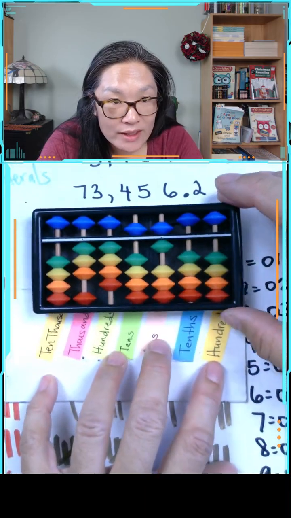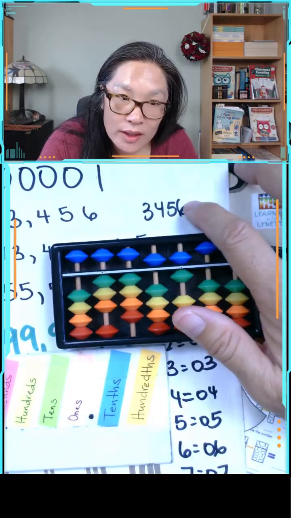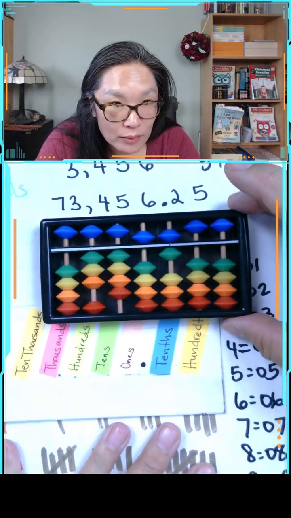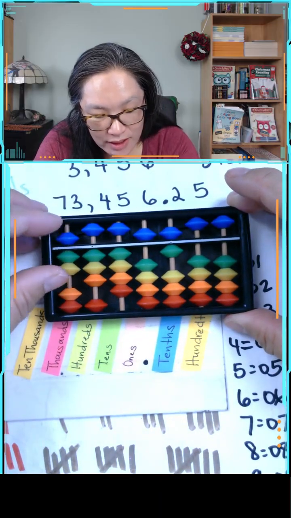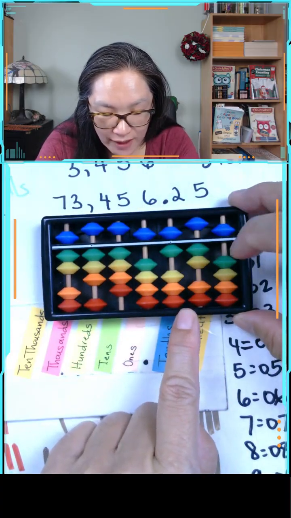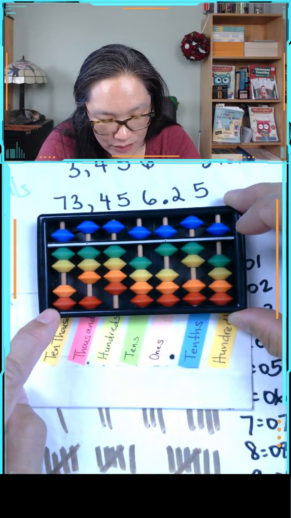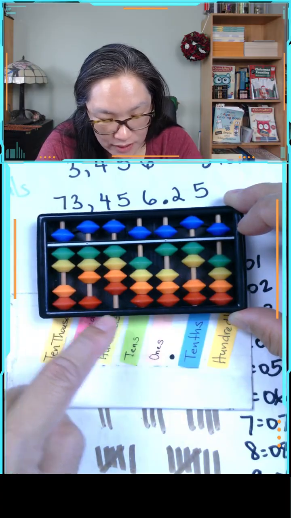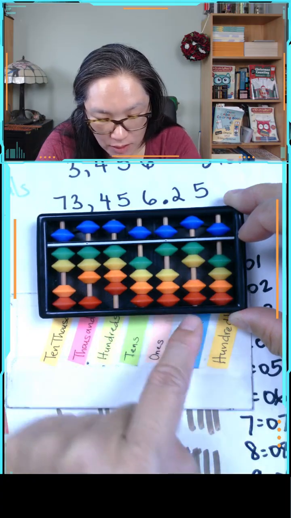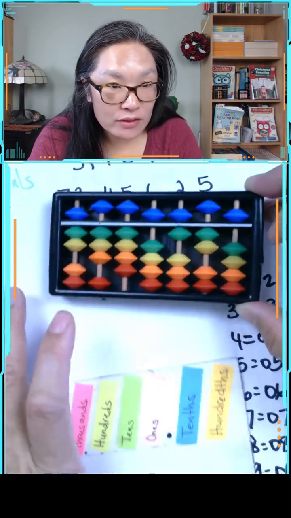So then notice that it's kind of difficult to see if it was just all one number. That's why it's nice to have the comma. So we have our next number. We can do 73,456.25. That's what that would look like. So we have 70,000, 3,456.25. And then I have this new number.